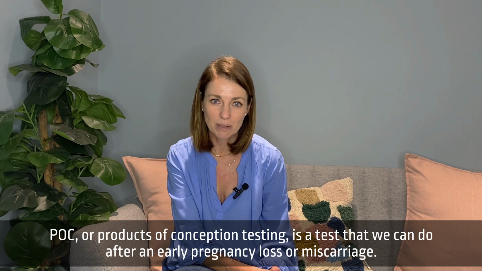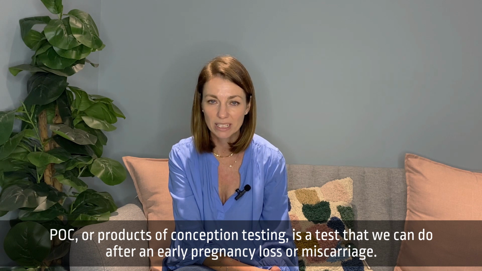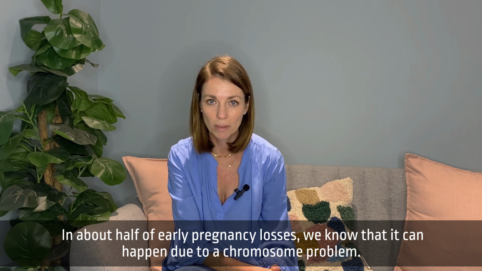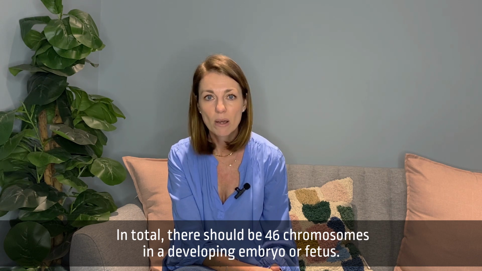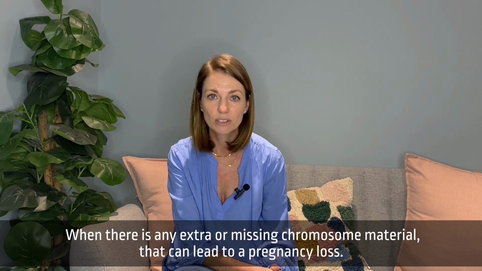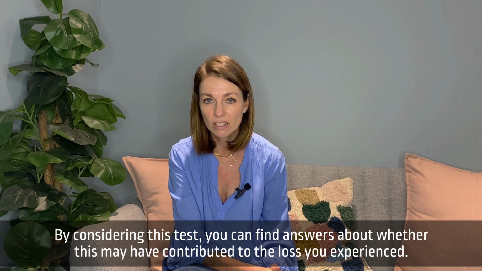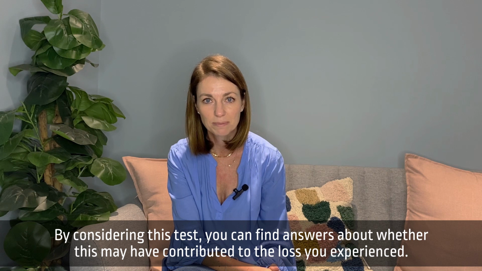POC, or product of conception testing, is a test that we can do after an early pregnancy loss or miscarriage. In about half of early pregnancy losses, we know that it can happen due to a chromosome problem. In total, there should be 46 chromosomes in a developing embryo or fetus. When there is any extra or missing chromosome material, that can lead to a pregnancy loss. By considering this test, we can find answers about whether this may have contributed to the loss you experienced.